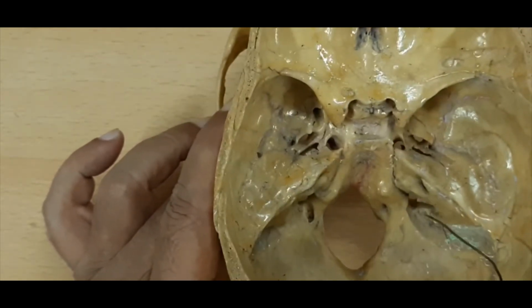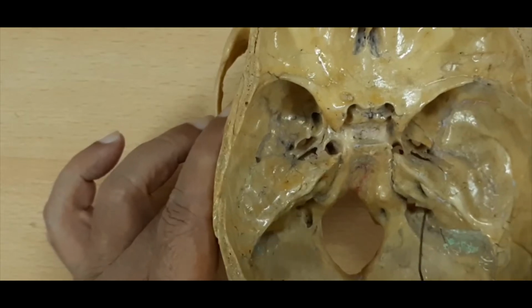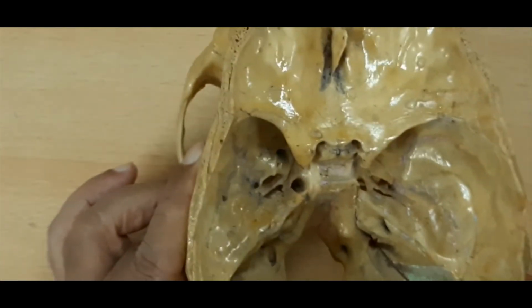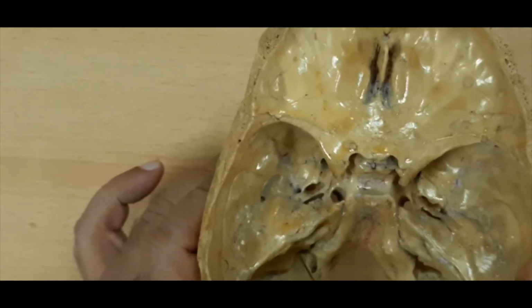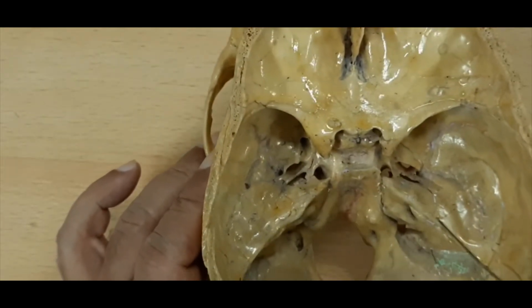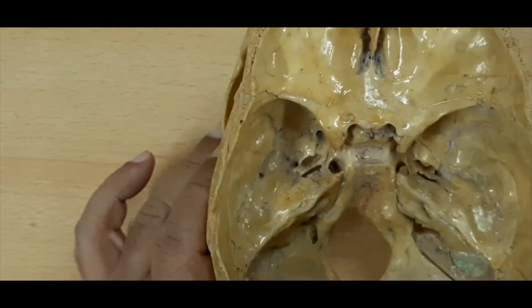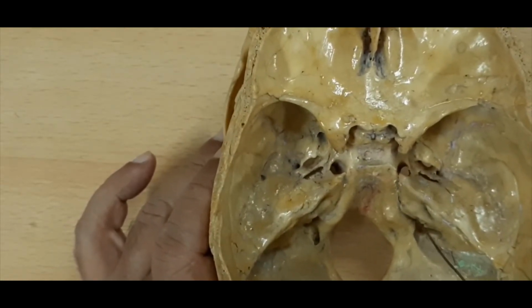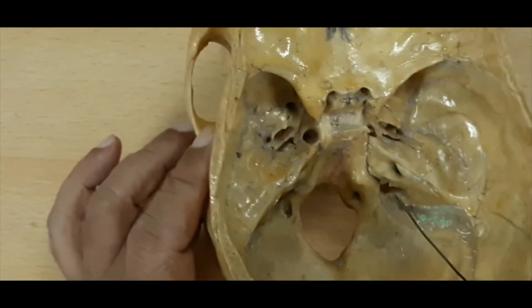Then he will ask you another foramen you can show him, which is quite an irregular, elongated foramen. It is called the jugular foramen, and usually the jugular foramen is divided into 3 parts. From the anterior part the inferior petrosal sinus will drain here.